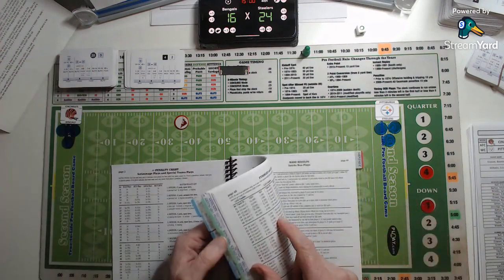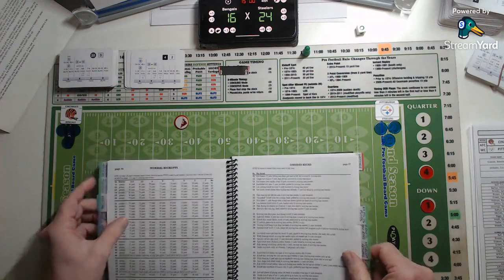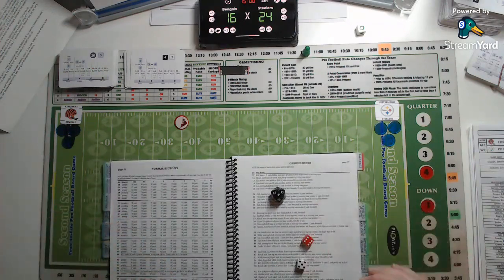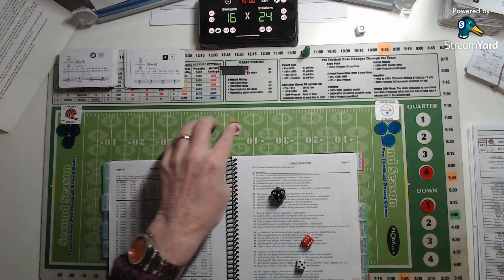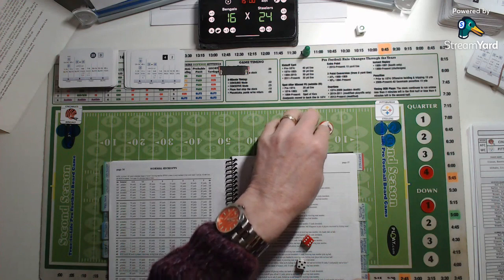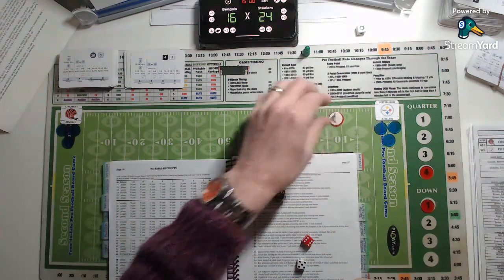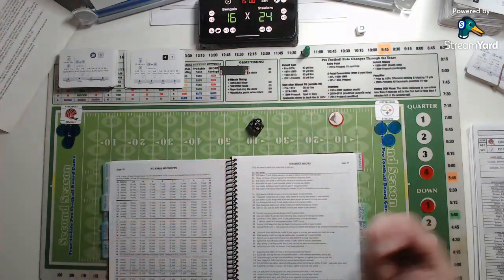Jim Breech is going to kick off. And it's going to be a 53-yard kickoff down to the 12-yard line, returned by Rod Woodson.